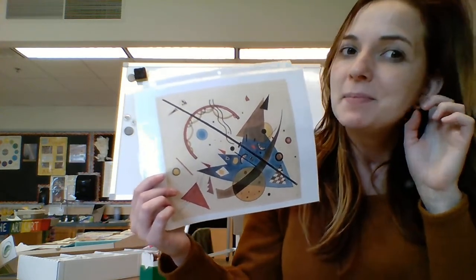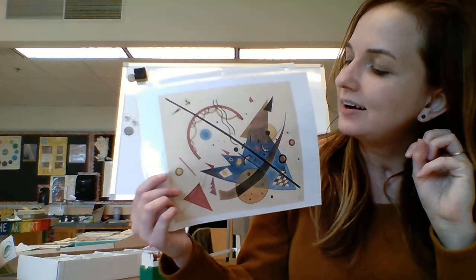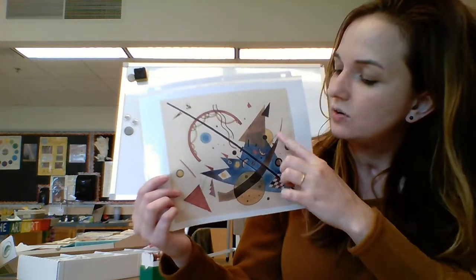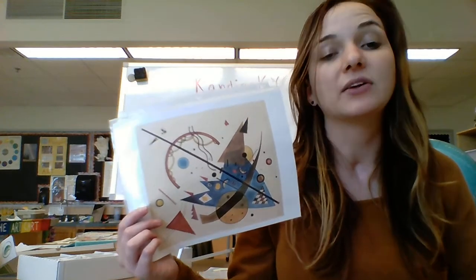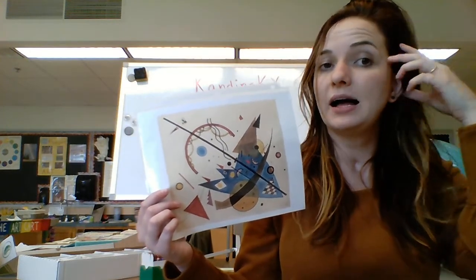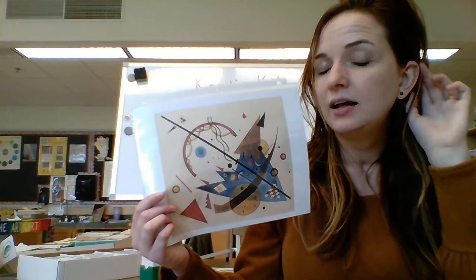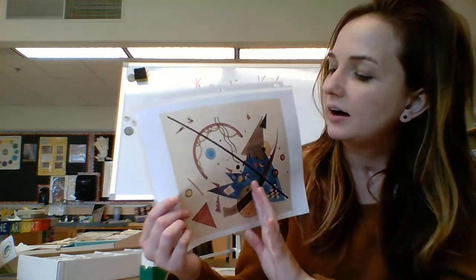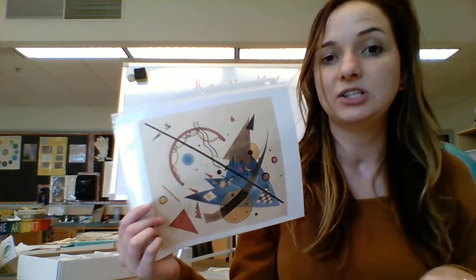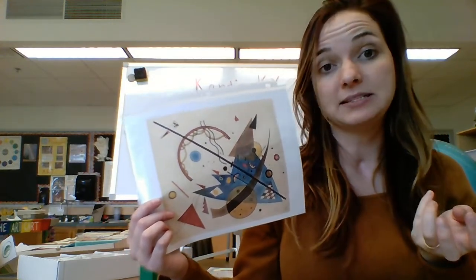But maybe he heard a very loud trumpet, and he would make a really big triangle that was yellow because he thought yellow was a loud color. That's kind of how he was thinking: I'm going to turn what I'm hearing into something that people can look at. So I'm going to make different colors, different lines, different shapes that I feel go with the music I'm listening to, which is pretty cool.